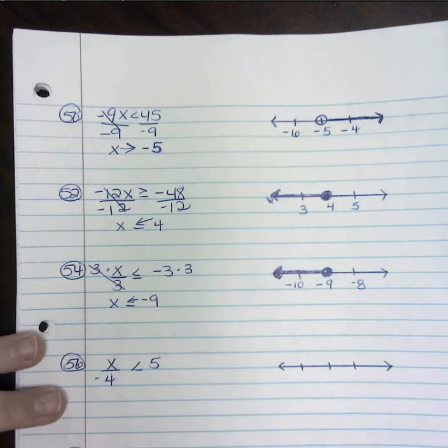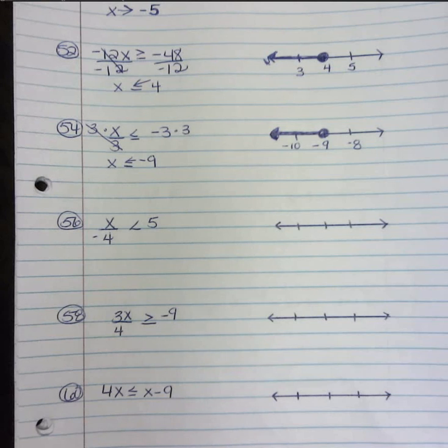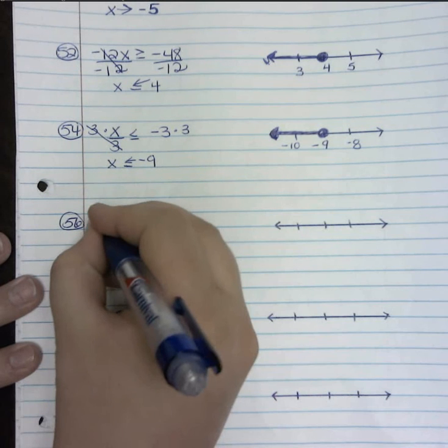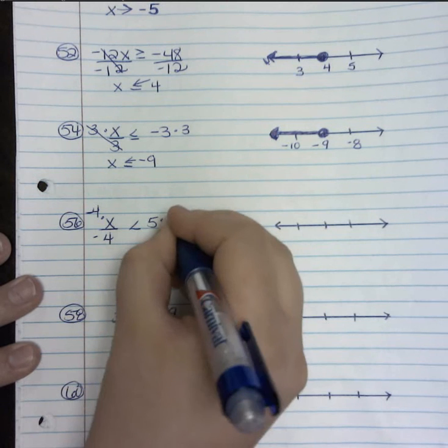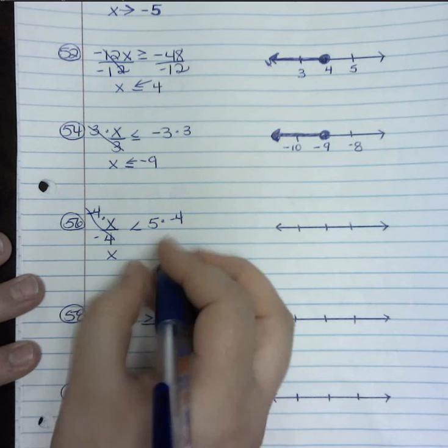56. Notice how in the book it was written with the negative sign in the middle. I chose to put the negative sign with the 4 so my x would already be positive, because that's my whole goal. So I'm dividing x by -4, so the opposite would be to multiply by -4. So since we multiply by a negative, we're going to have to flip that inequality sign.